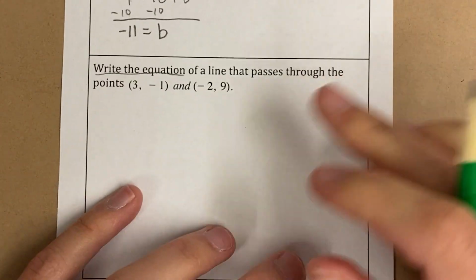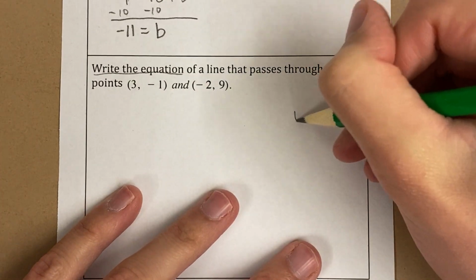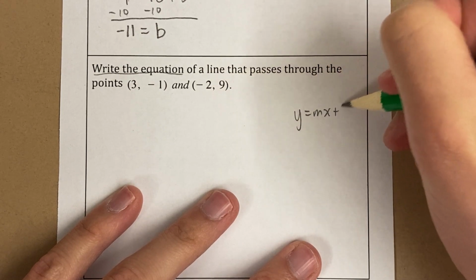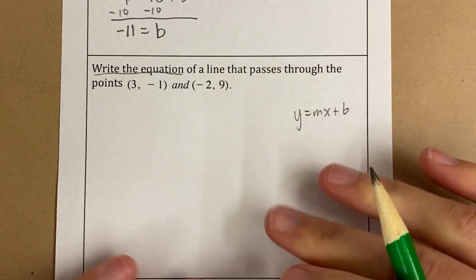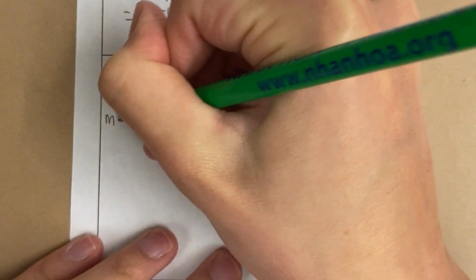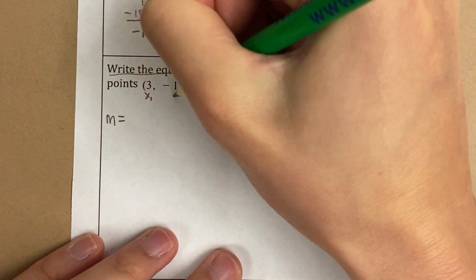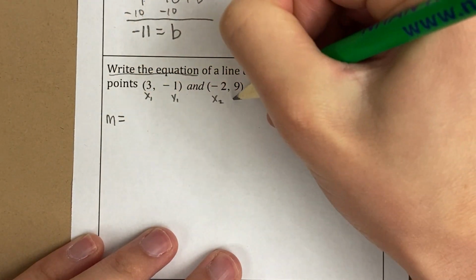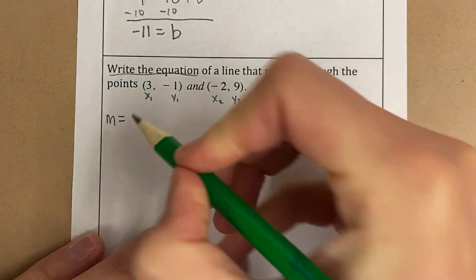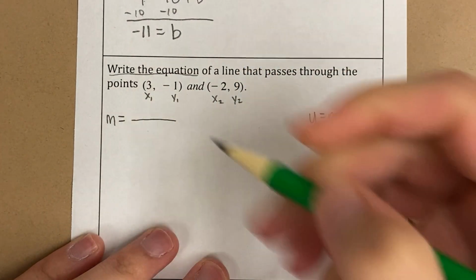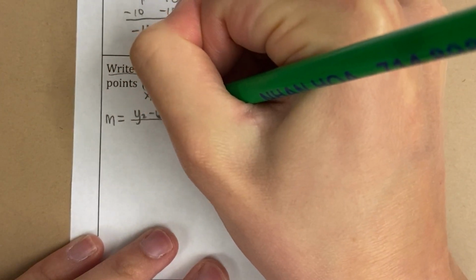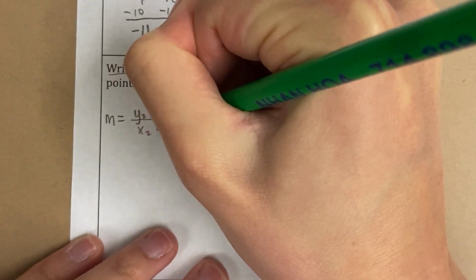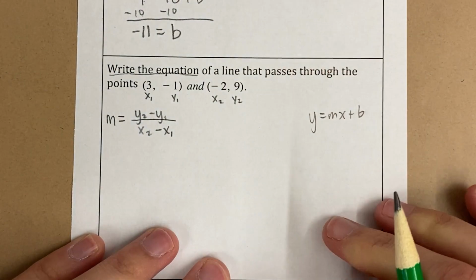Same deal here. I need the slope and the y-intercept. Here I'm not given anything. I have to figure everything out. I'm going to start with the slope. I notice in this problem that I have 2 points. So since I have 2 points, I know I can use the slope formula. Remember the slope formula: y2 minus y1 over x2 minus x1.